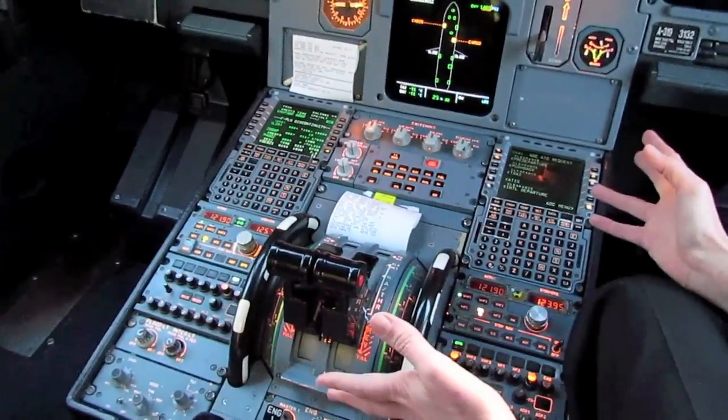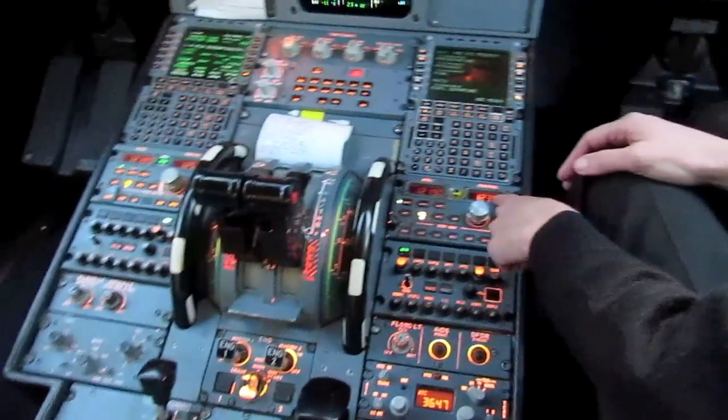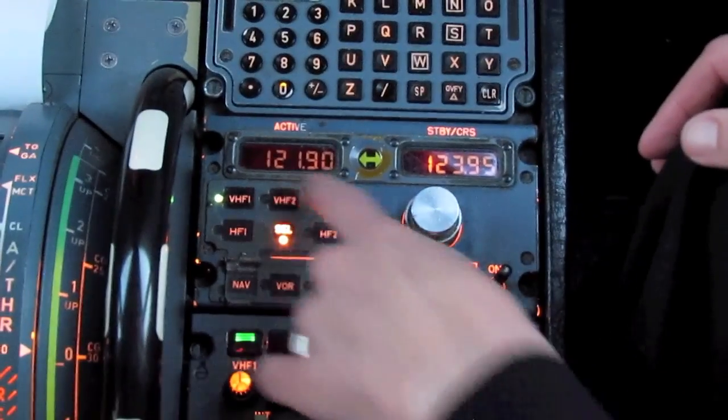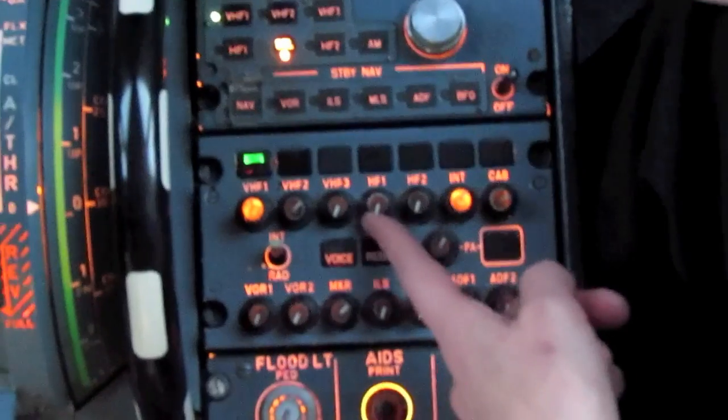It's all automatically done by the aircraft. And these are your communications with ATC, how you talk. These are the radio frequencies. You dial here, and then it sets it over here, and then you press this button to make it active. And then you've got VHF 1, 2, 3, your high frequencies.